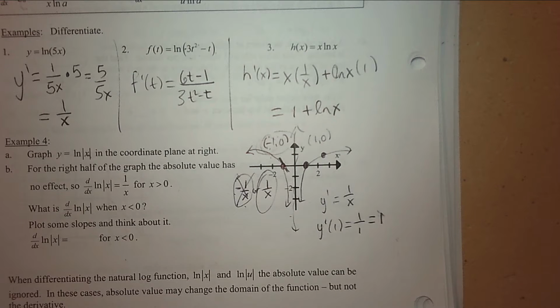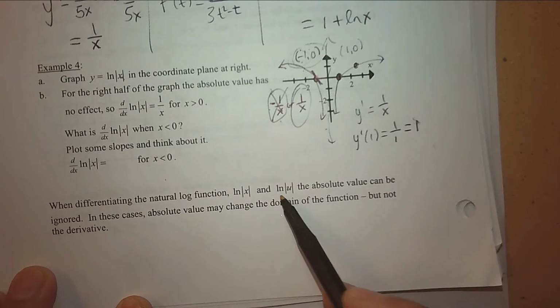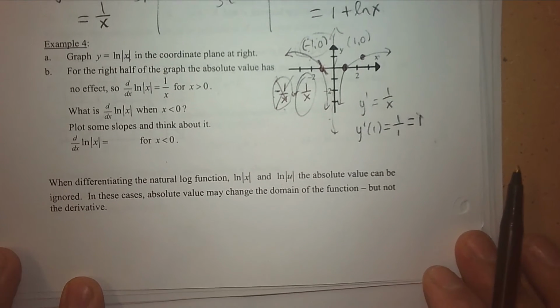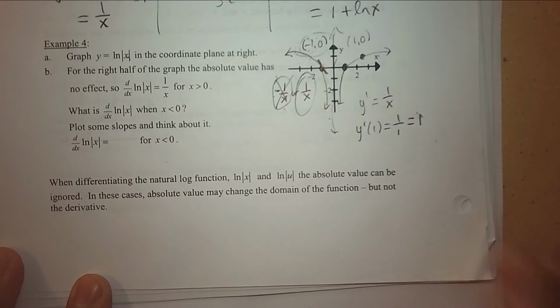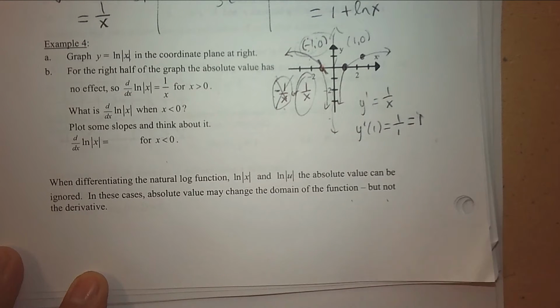It's having an understanding of why that's the case. That's what it's looking at. So when differentiating that ln x or that ln u, the absolute value can be ignored. In these cases, the absolute value may change the domain, but not the derivative.